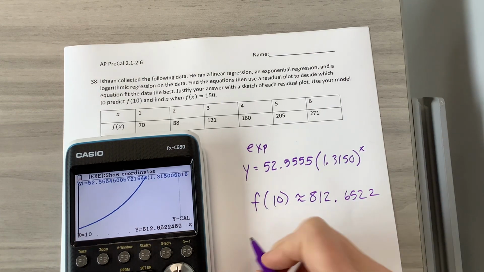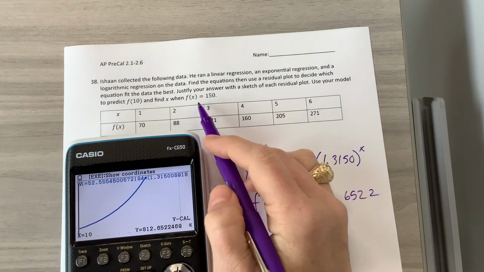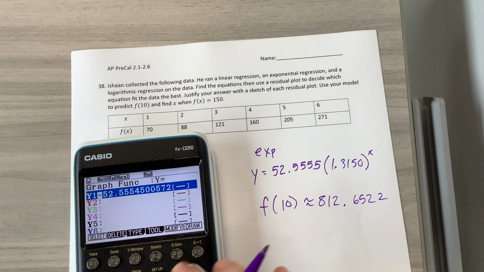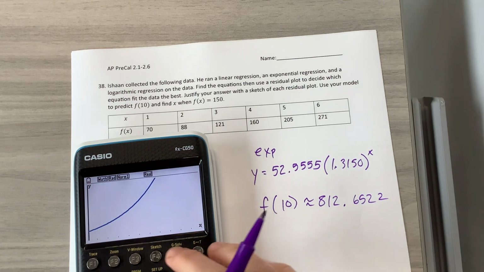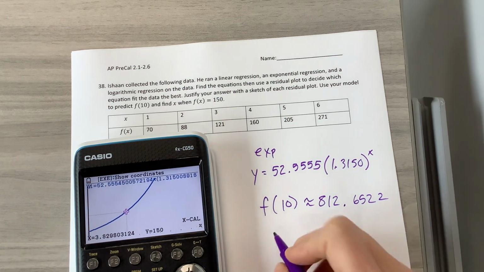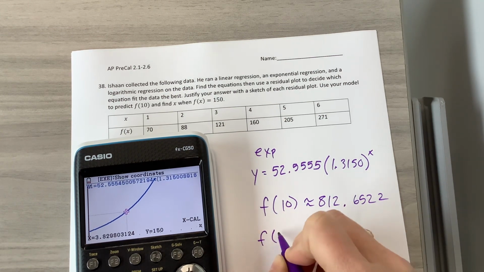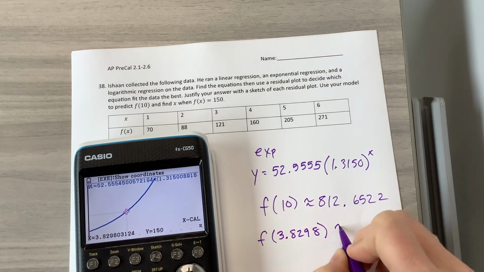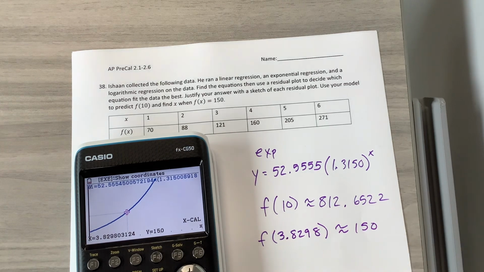Okay, and then the other question is find the x value that corresponds to 150 for a y. I didn't need to do that, but whatever. I can GSolve and come over to XCal. I have a y value of 150. And so now f of about 3.8298 is about equal to 150.